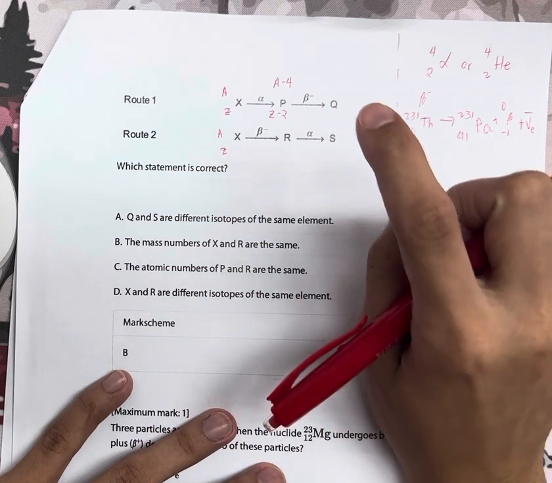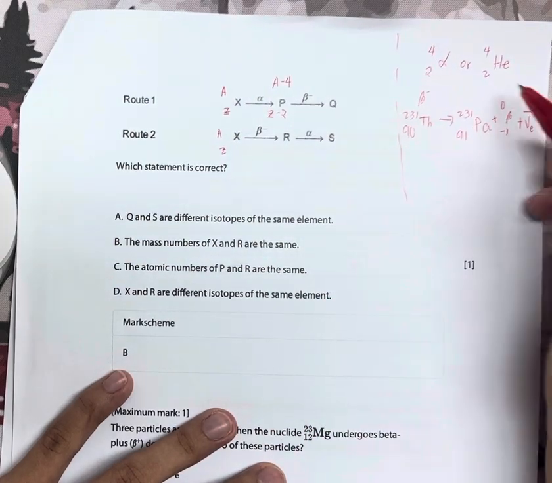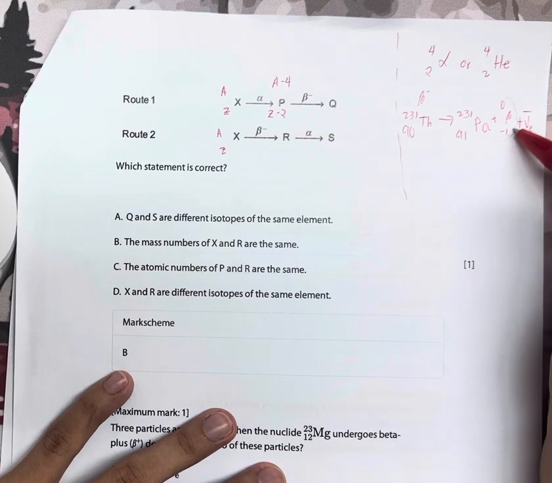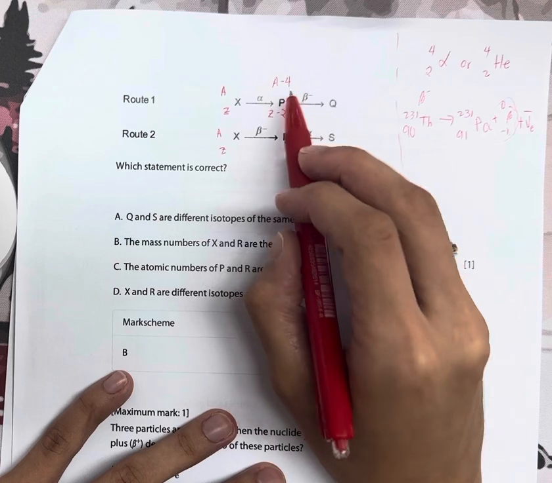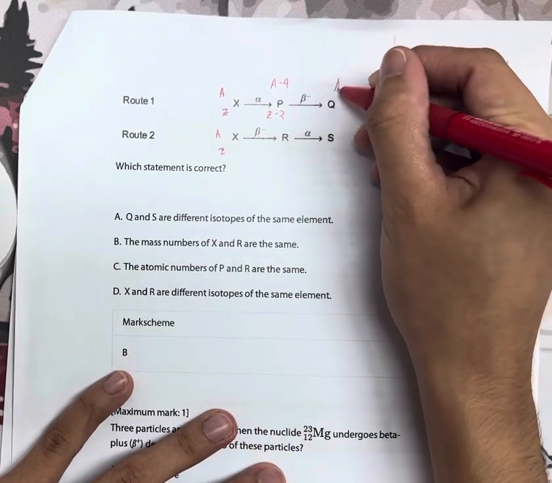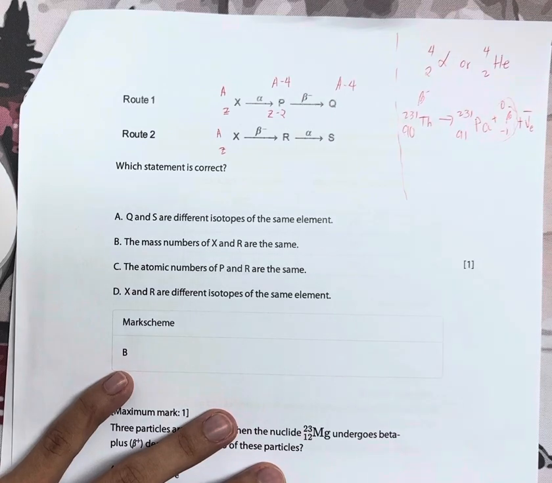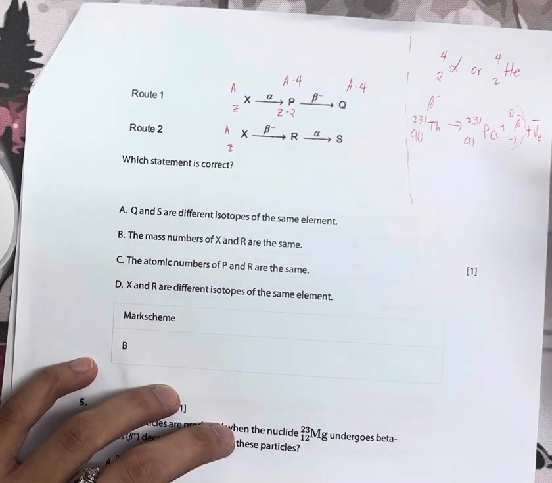So here, if you look at this one, for the negative beta particle, the atomic mass does not actually change. So this is going to remain as A minus 4 by the time it reaches Q. What will change, however, is your number of protons.